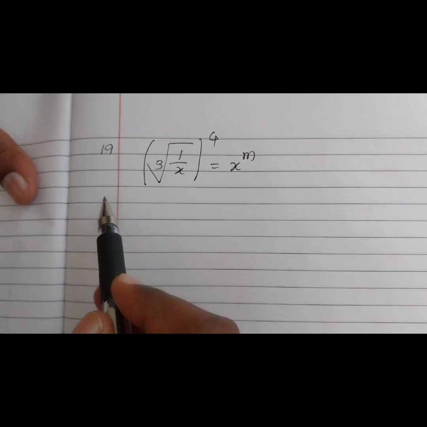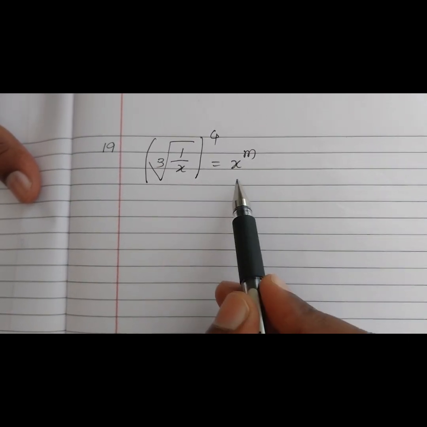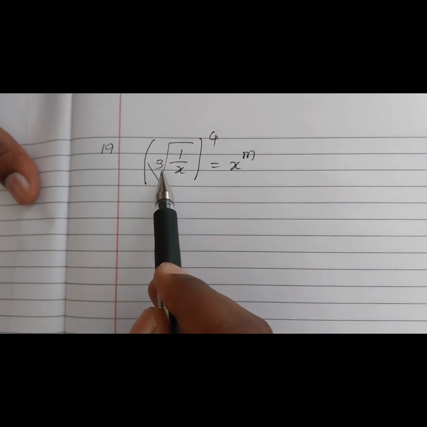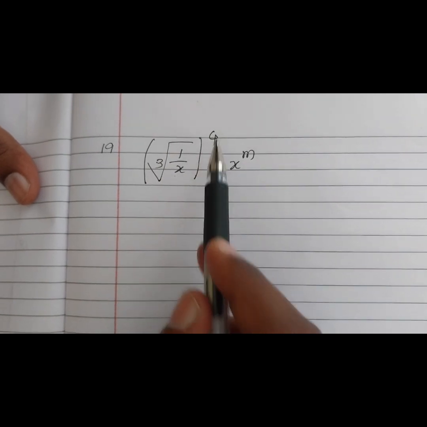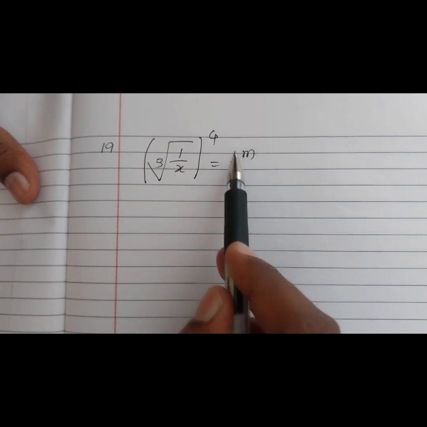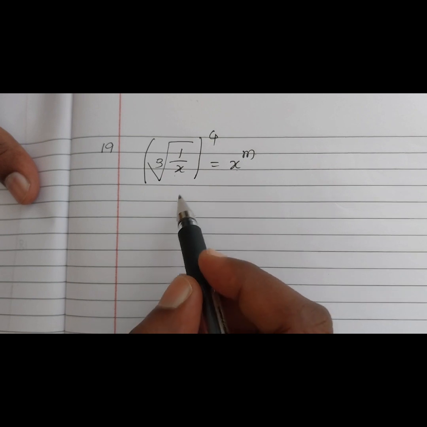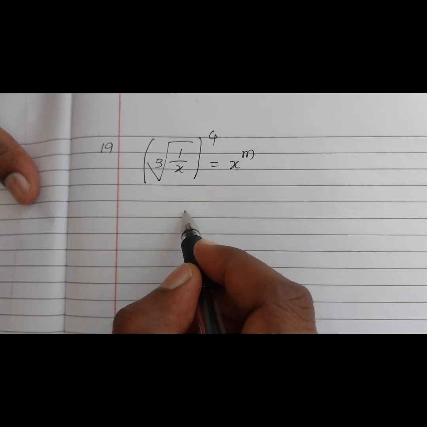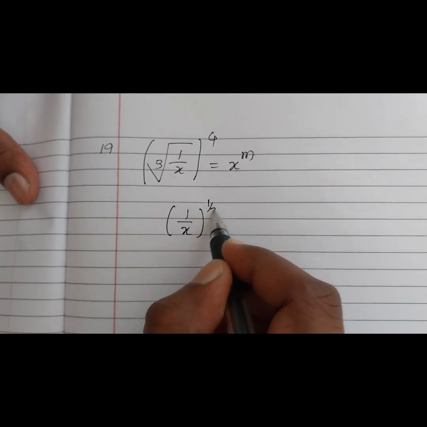Okay, next question number 19. It's a question from fractional indices. The left side of this expression is given as cube root of 1 by x to the whole power 4, and the right side is x to the power m. Your aim is to find out the value of m. So by using index rules, you can convert this cube root into power form as 1 by x the whole to the power 1 by 3.